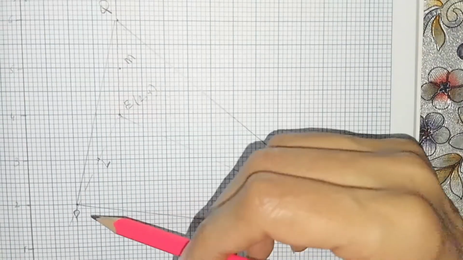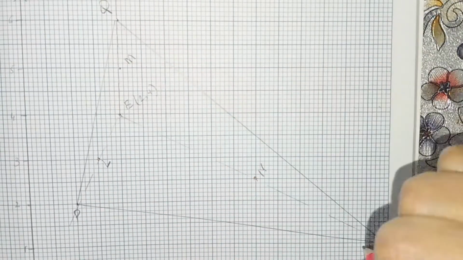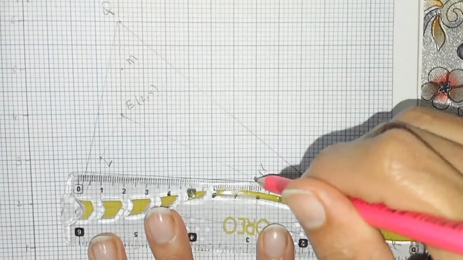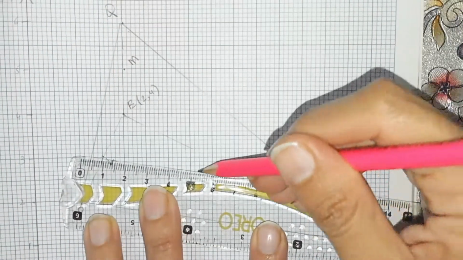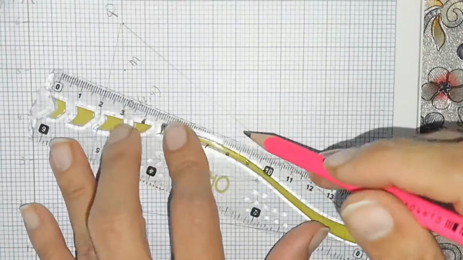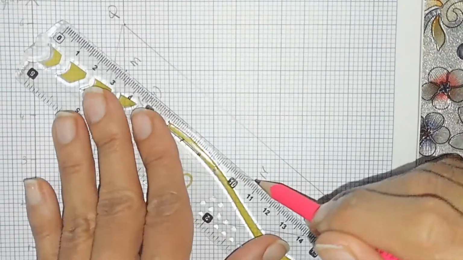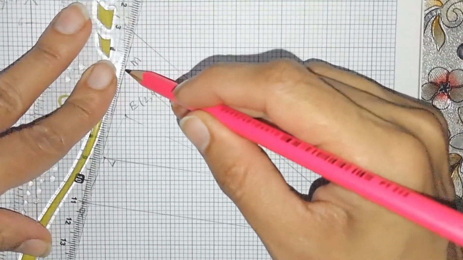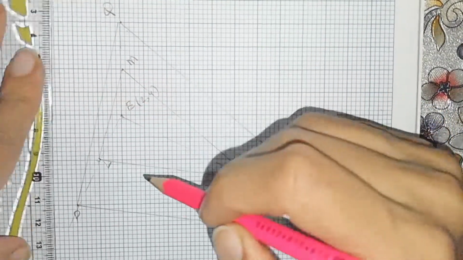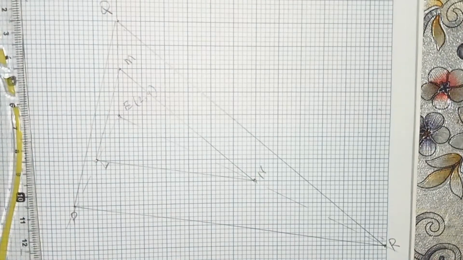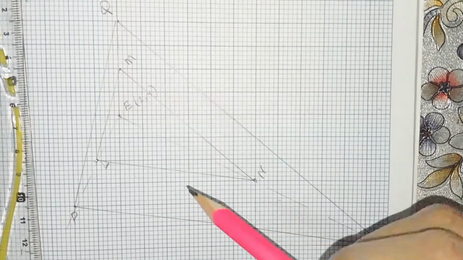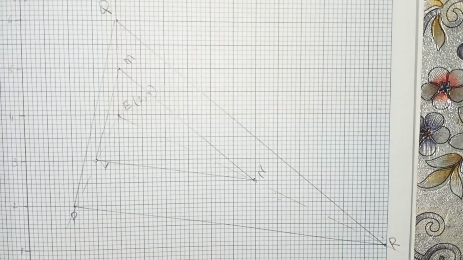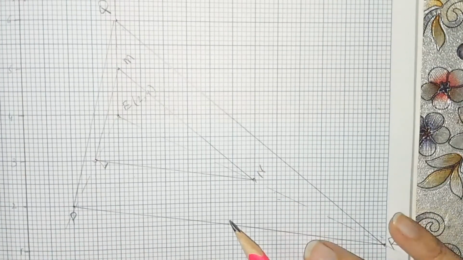And now students, this is the enlargement of triangle PQR with scale factor half. We have to join these points. And now students, this is the triangle LMN. And now we have to find the coordinates of LMN.